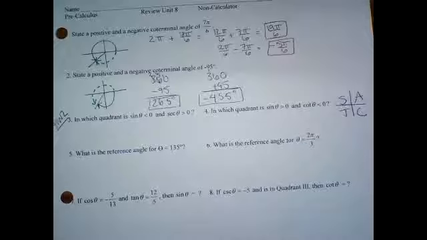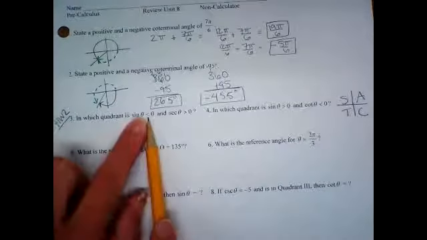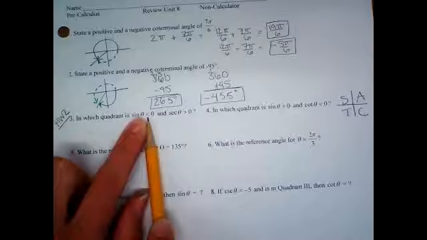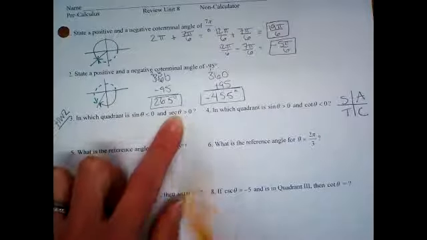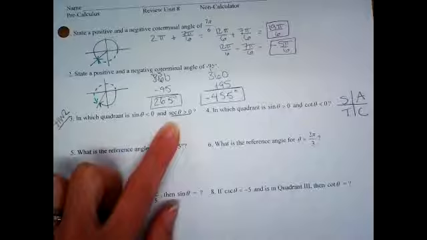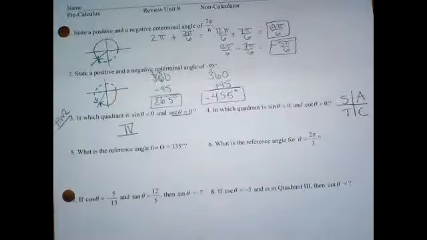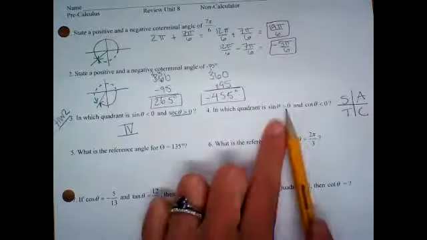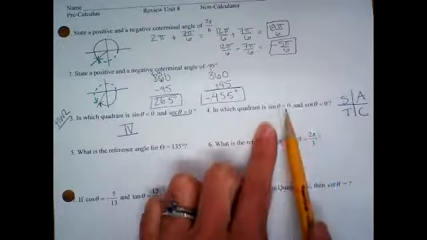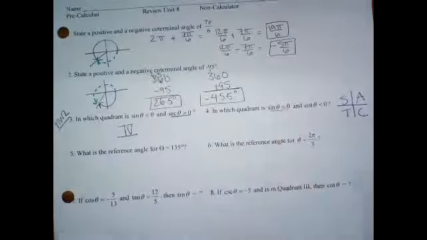So you really just need to look for the positive one and see where it lands. Sine is negative, so don't worry about that. Secant is positive. That's really the one you need to look at. Where is secant positive? 4, the same place as cosine, so quadrant 4. And then for this one, sine is positive, cotangent is negative. You really just need to look at the positive one. Where is sine positive?